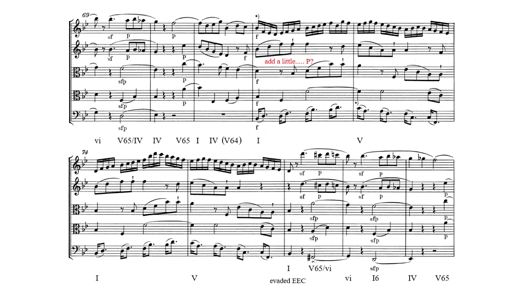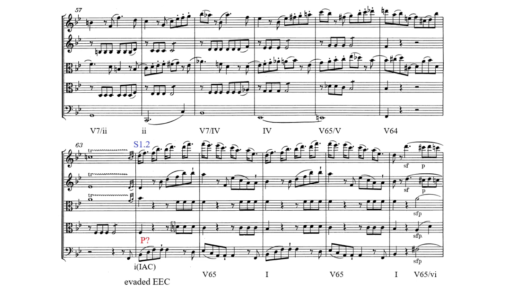So, there are 2 possible interpretations here, and I think both are valid. The first is that these IACs are simply a technique of dramatizing the struggle to reach PAC, and that each iteration is simply a new section of the secondary theme. The other option is that this first IAC is the essential closure, and it is a failure. A further piece of evidence in favor of this view is actually the reappearance of the P theme.